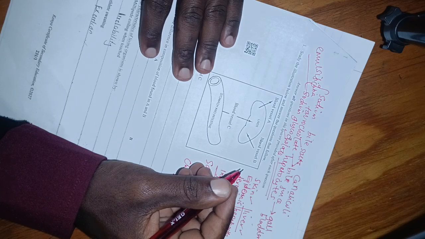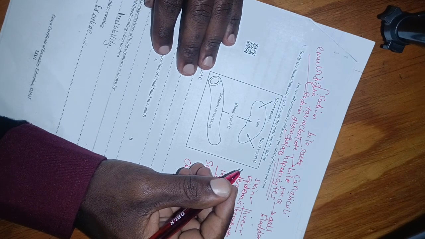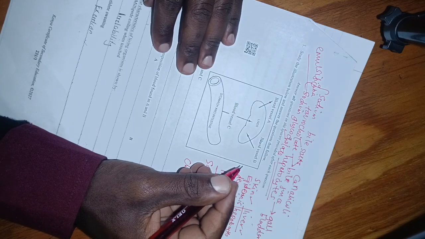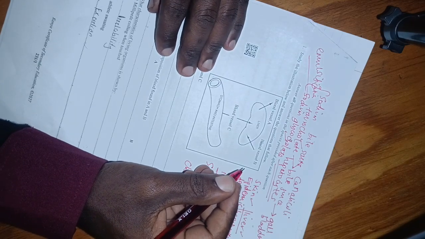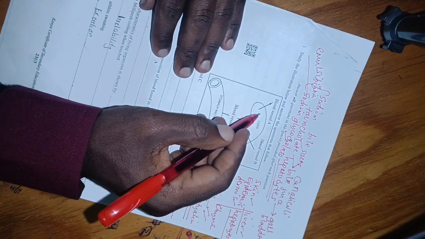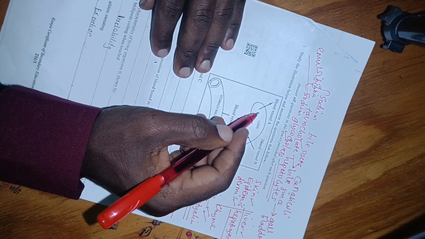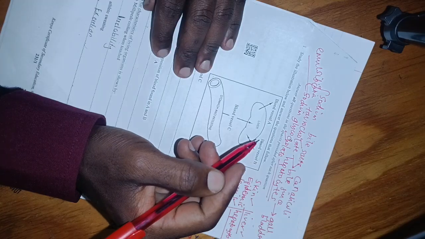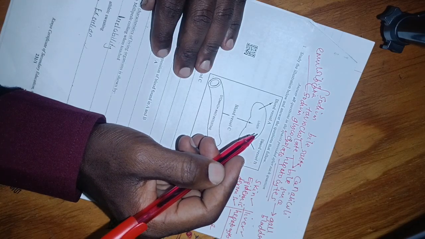And of course, the pulmonary artery carries deoxygenated blood from the heart to the lungs so that the blood can get oxygenated. And the blood that leaves the liver through blood vessel A is called the hepatic vein, carrying blood towards the heart, mostly deoxygenated, except two blood vessels.